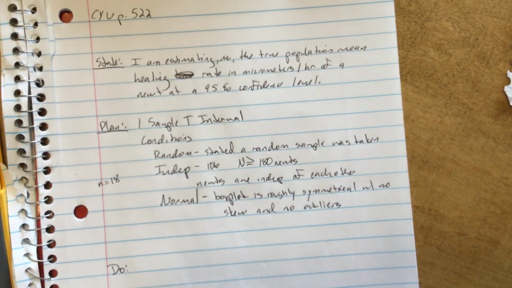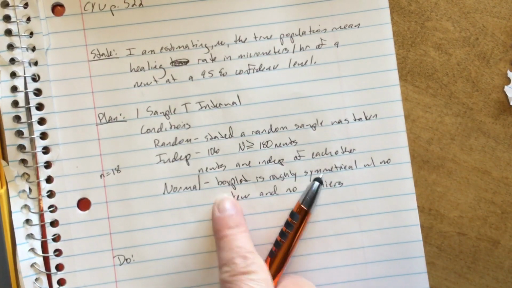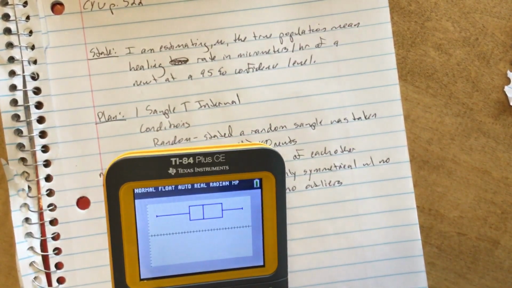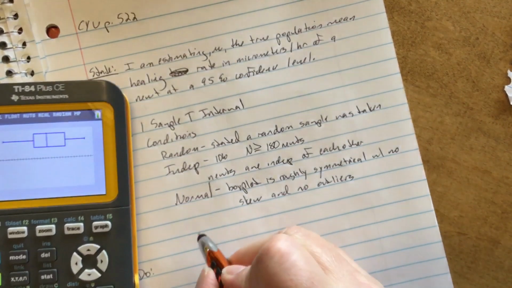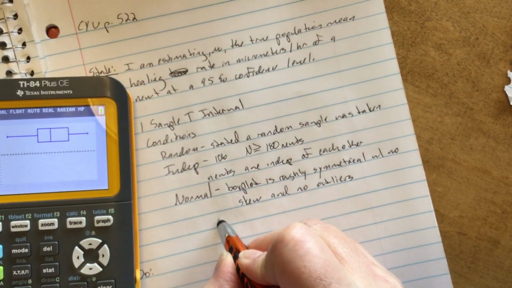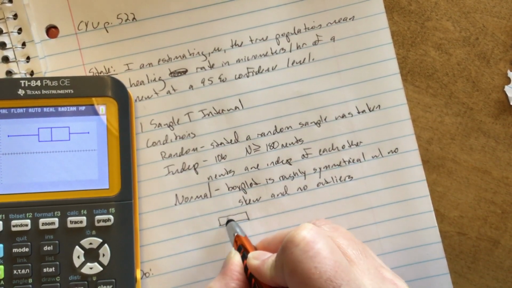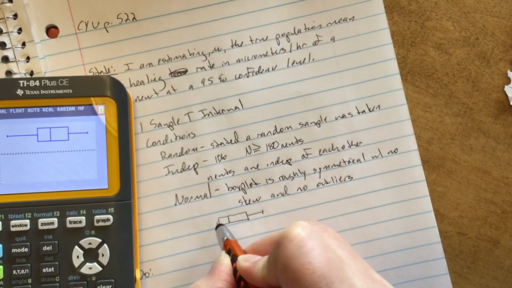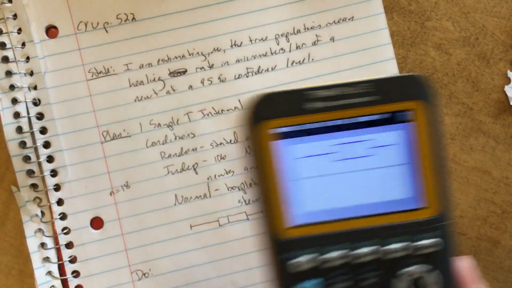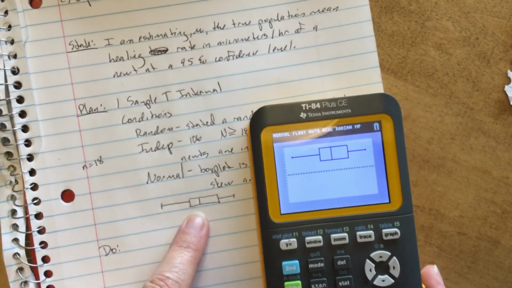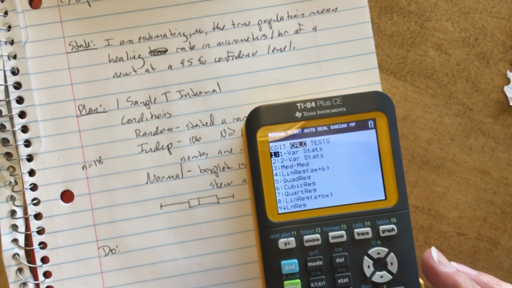But we're good. Now, you want to prove that you did a box plot, so I'm going to reproduce this very quickly on my paper, and I'm going to label the key points. So let's see, something like that. Okay, so let's label our key values here. So we'll do our one variable stat.